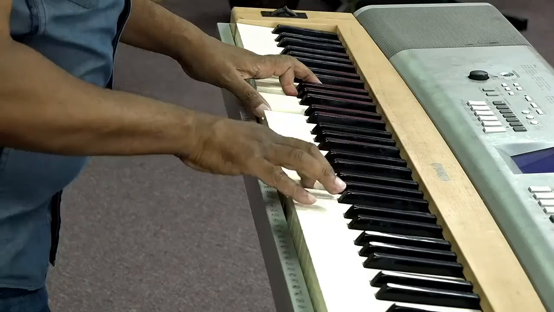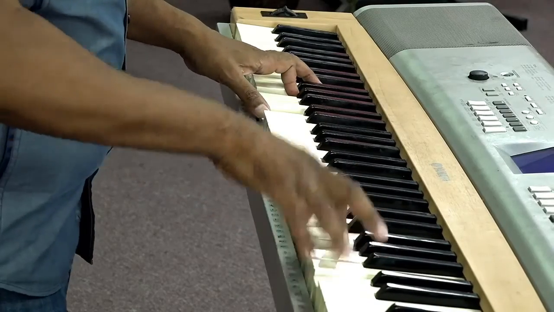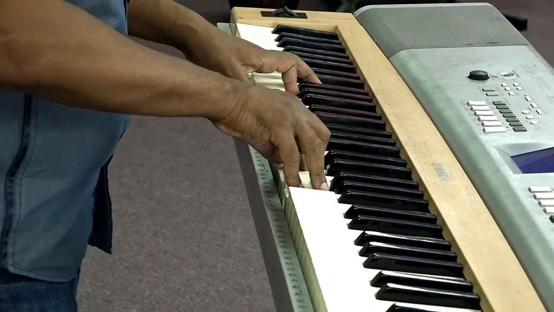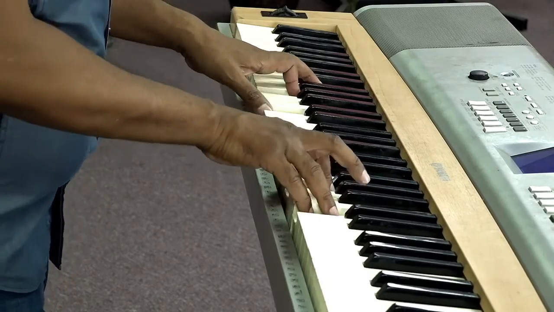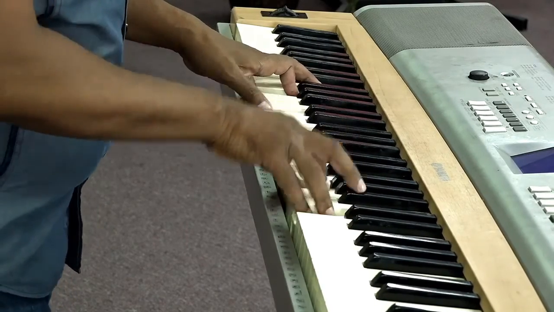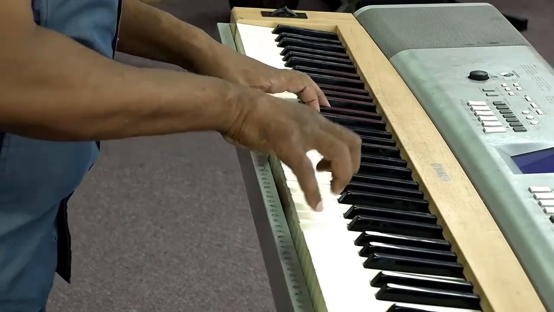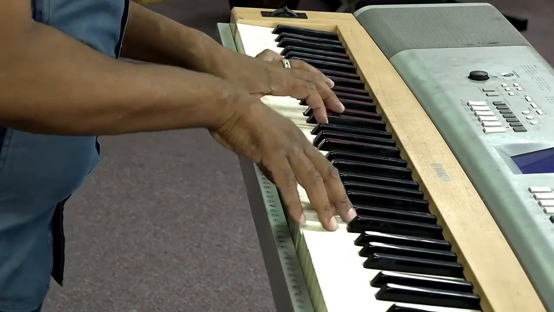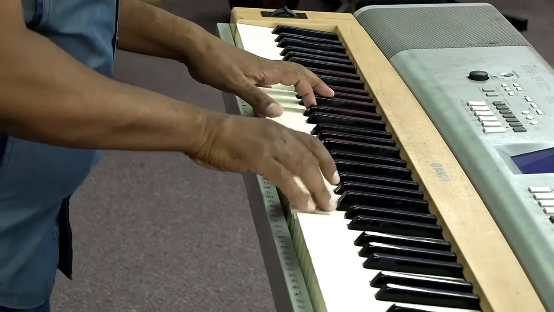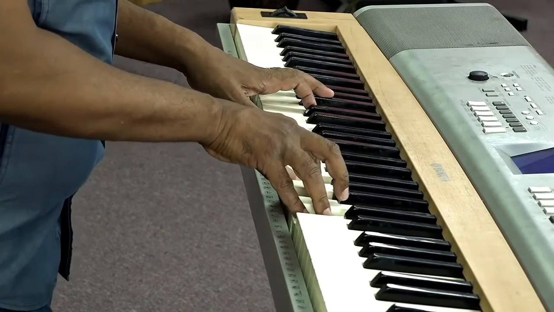So I'm going to play all of them right now, from the first one to the last one, just to show how you are going to practice it. Let's start with C. So that is in C. Let's go to G.